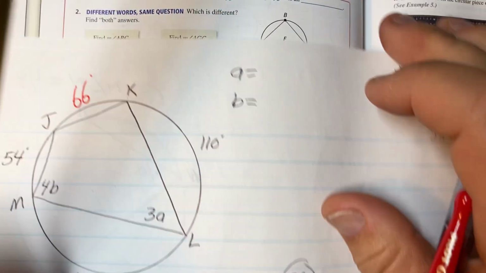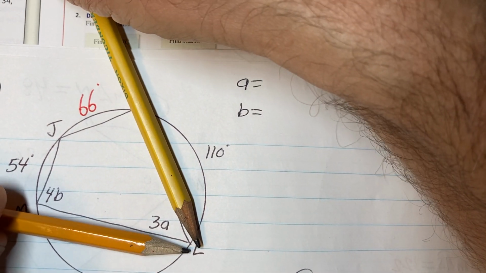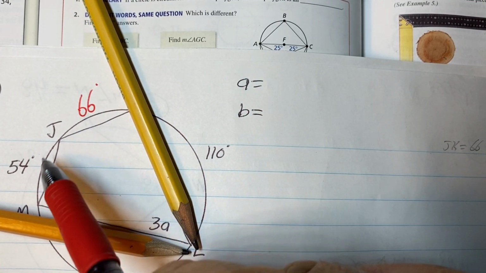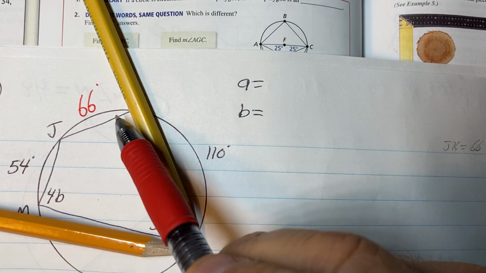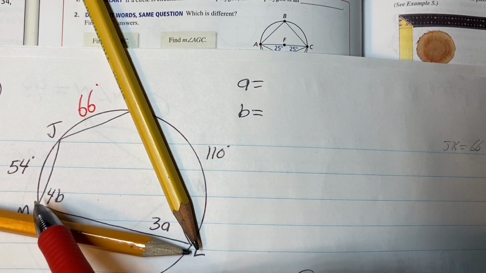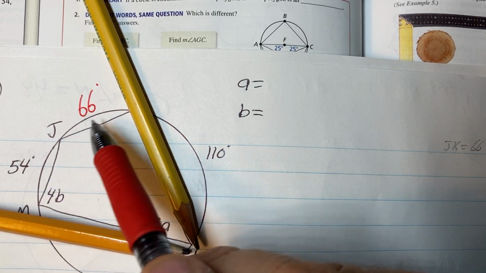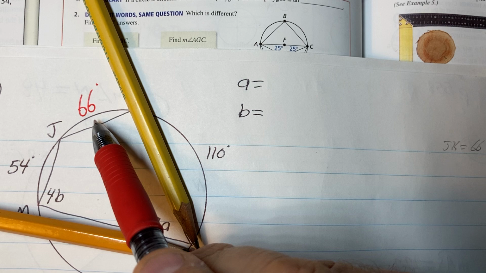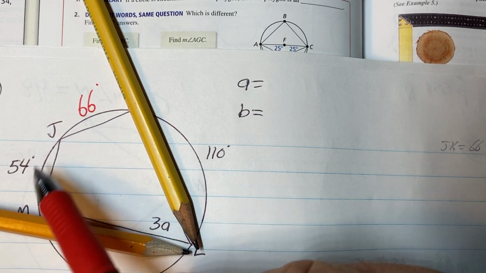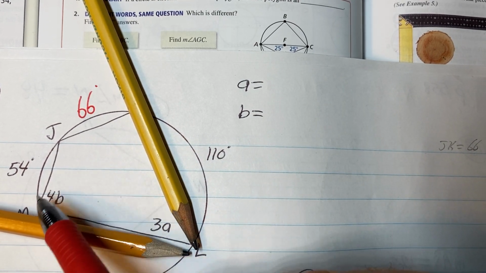Well, then I'll do A first. This angle is an inscribed angle. That makes this entire intercepted arc twice this. Do we know the measure of that full arc? Not yet, but we can figure it out. It's 54 plus 66, so 120. The whole thing is 120.